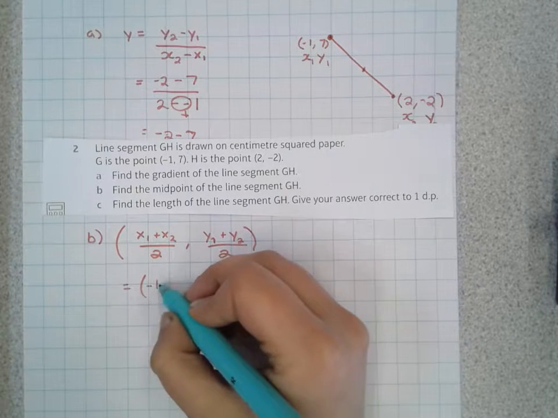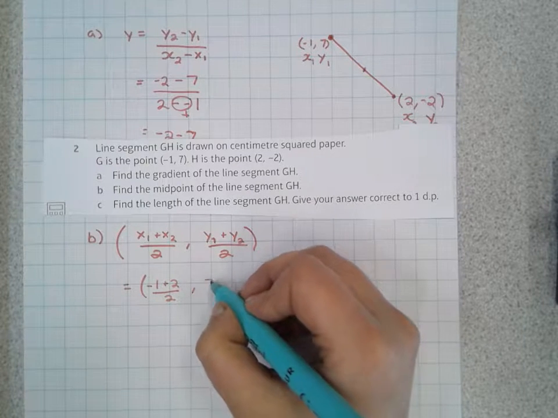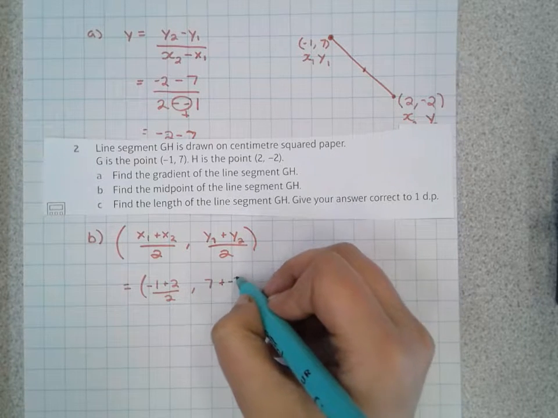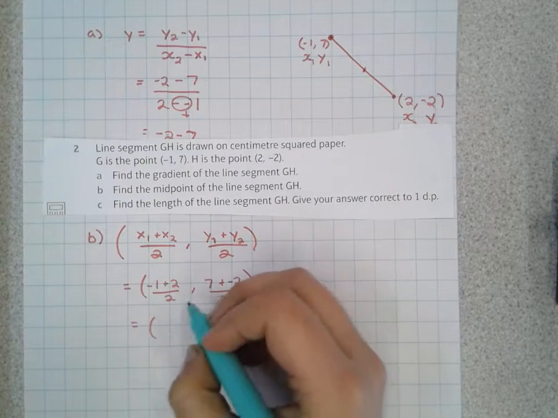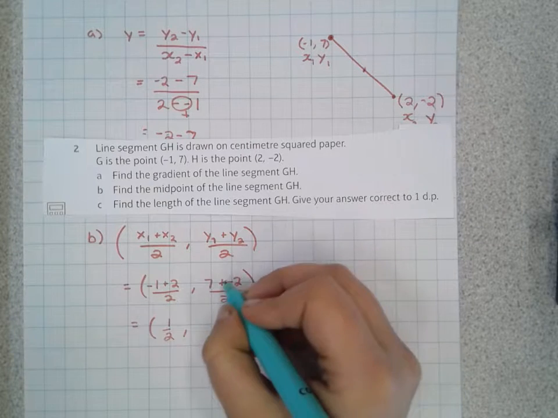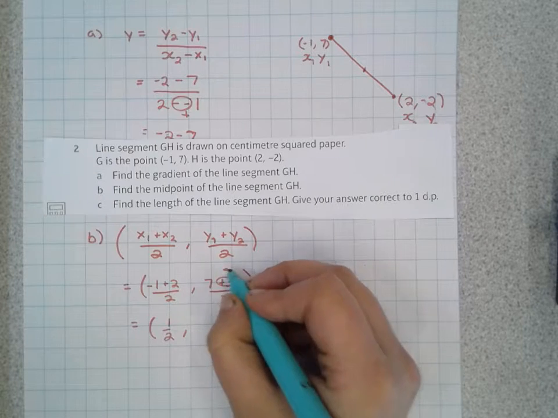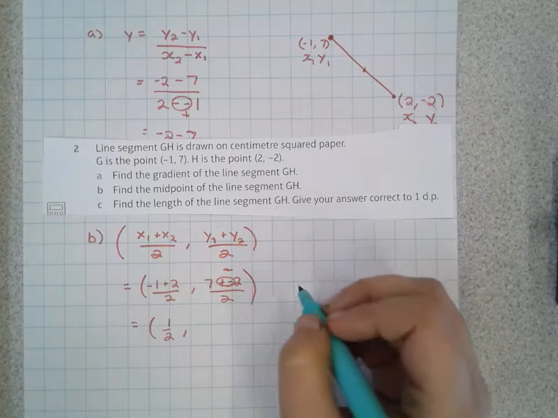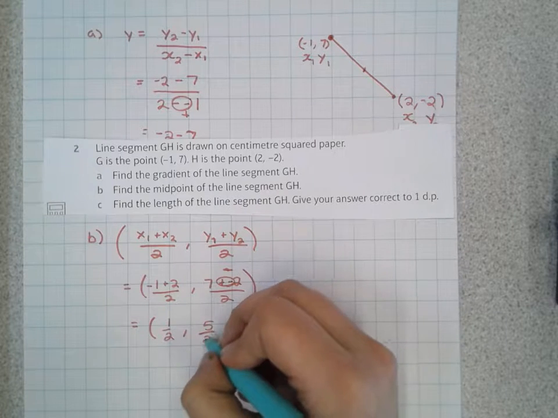We have -1 plus 2 over 2, and then we have 7 plus -2 over 2. So -1 plus 2 gives us 1, or 1/2, and 7 plus -2, a plus and a minus together, gives us a minus. So 7 minus 2 would be 5 over 2.